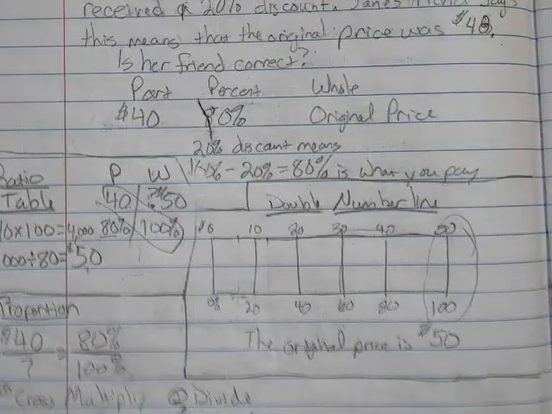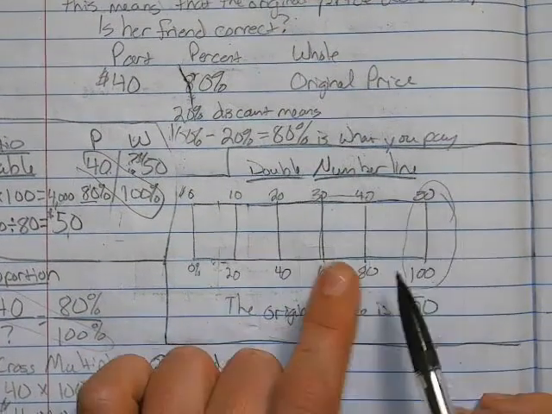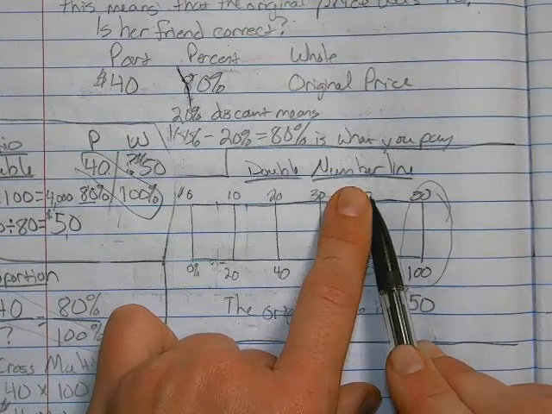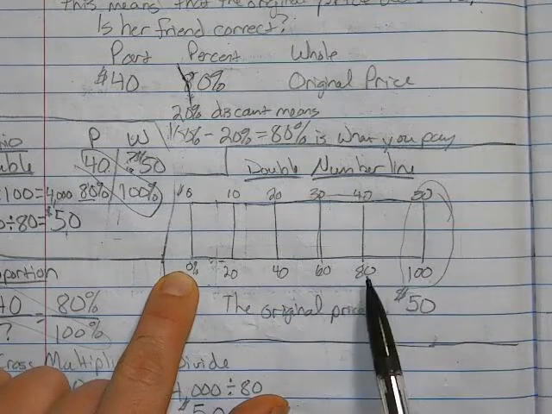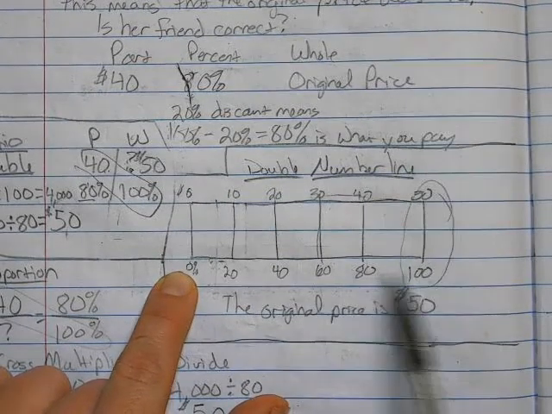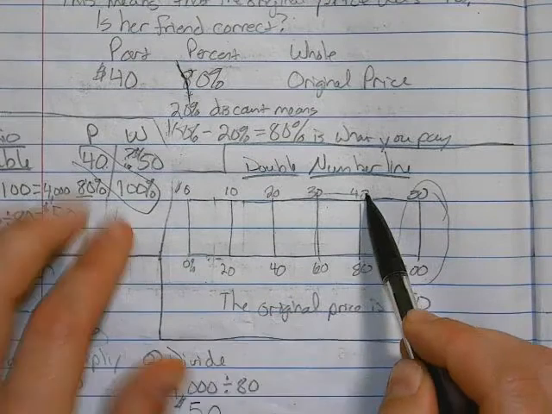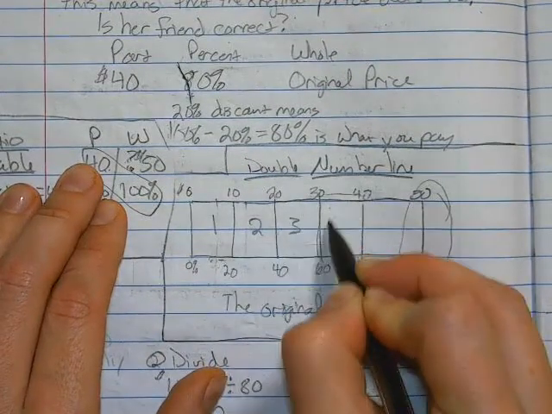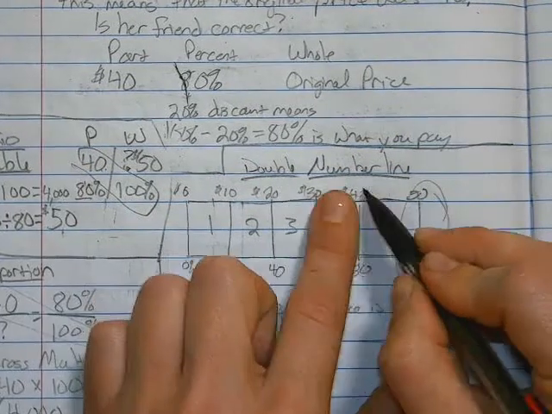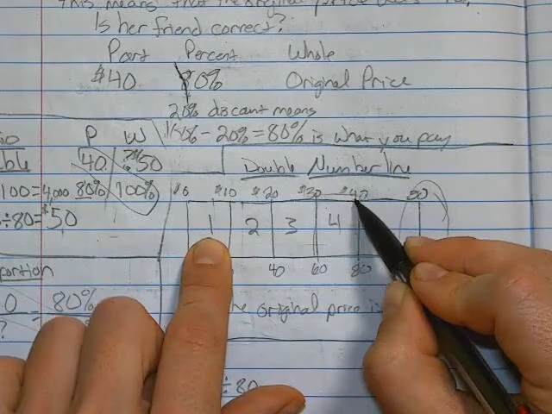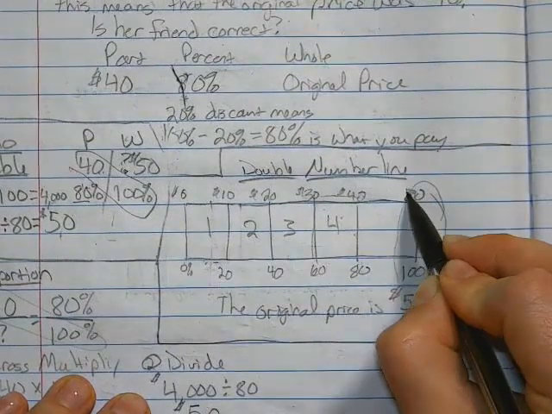Now, we can look up here at the double number line. The whole thing was 100%. We know that she paid for 80% of it, which was equal to 40. So what I did then was starting at 0, what can I count by that will get me from 80 to 100? And that's a difference of 20. So I did 20, 40, 60, 80, 100. 80 is equal to 40. So this is 1, 2, 3, 4. So I need to know what do I do to take 40, break it into 4 pieces. And that would be 40 divided by 4, which gave me my 10, 20, 30, 40. Means I add 10 more, which gives me the 50.